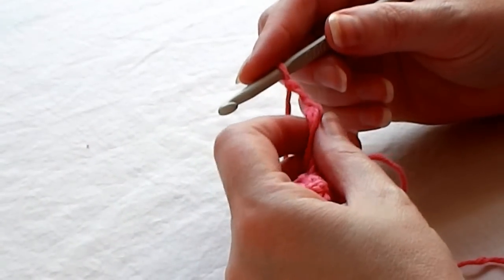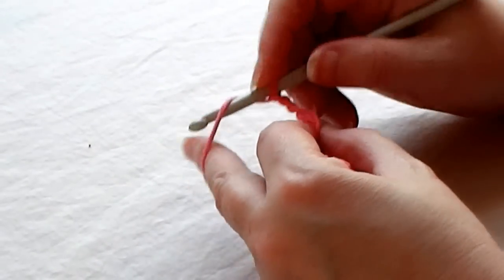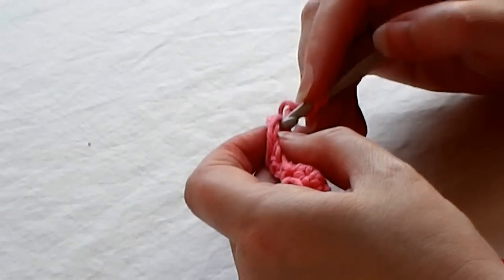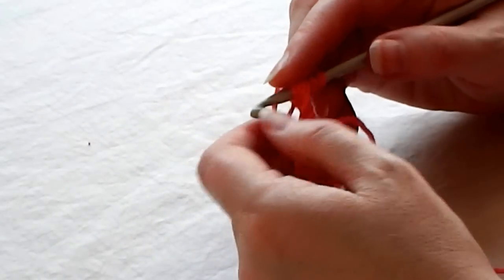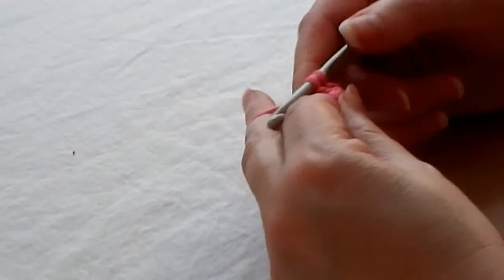Now to begin with, you need to hold this in place. It's not as sturdy as the other stitches because you've already twisted it. So picking up our yarn, we need to crochet our 5 double crochets, the same as we would do in our Peacock Eye Stitch.